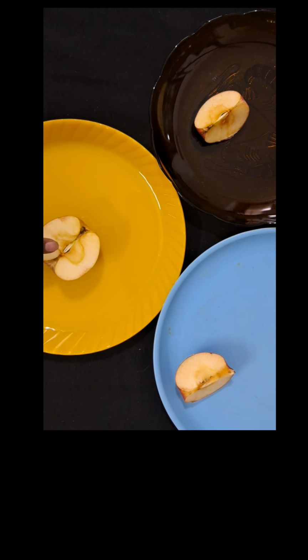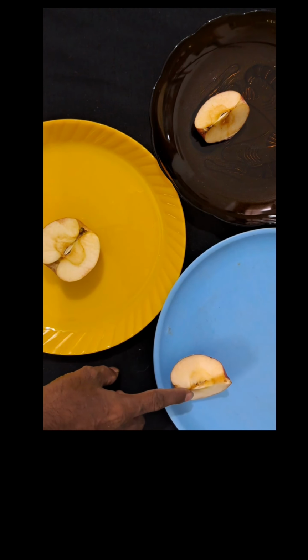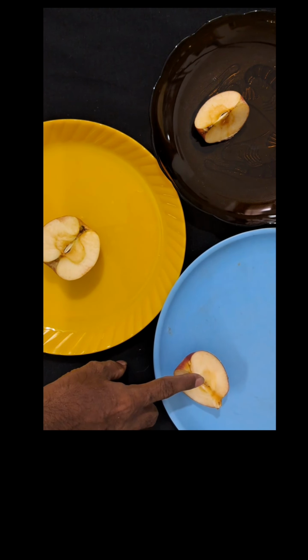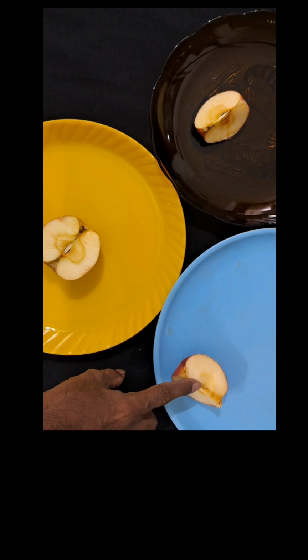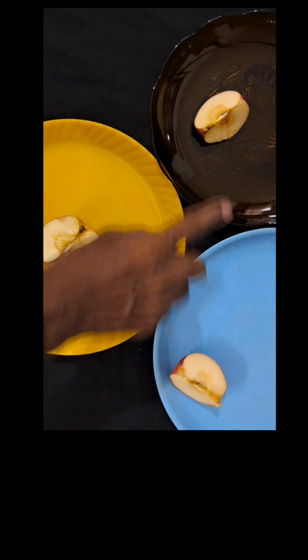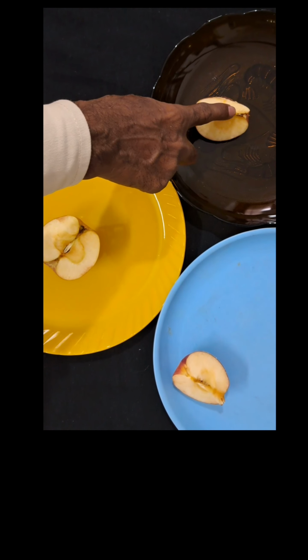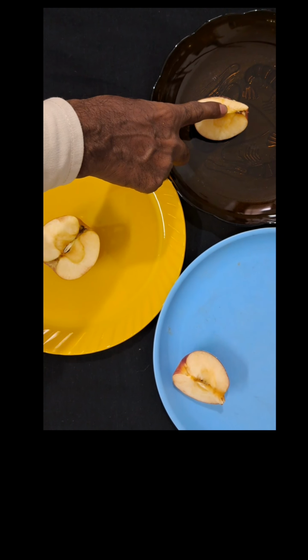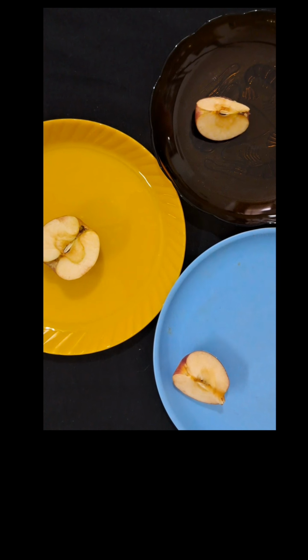Now, please tell what is the denominator of the piece on the blue plate? 3, very well. Now, I am going to touch the piece on the glass plate. What is the denominator of that piece? 4, very well. You have very well understood what a denominator is. Thank you.